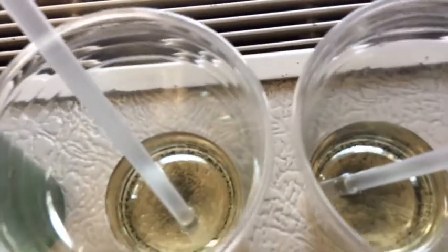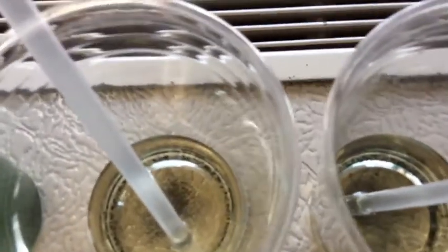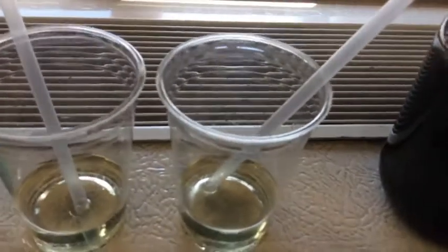Those tiny particles, that is food dye. That looks like mold down there. That's food dye right there, except in oil, and it doesn't expand in oil. So that's a little bit of what we've been learning this week.